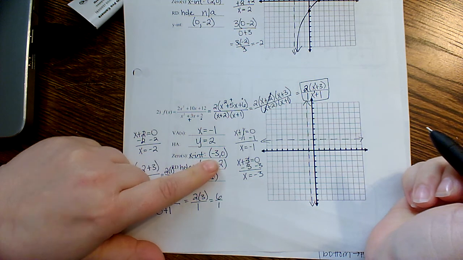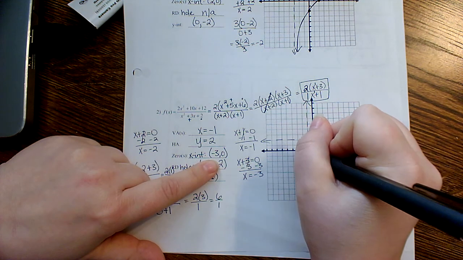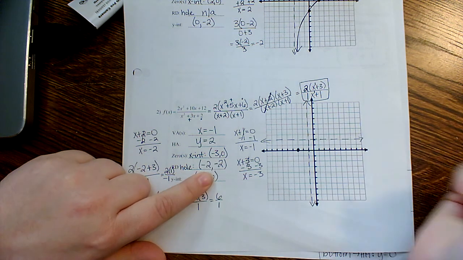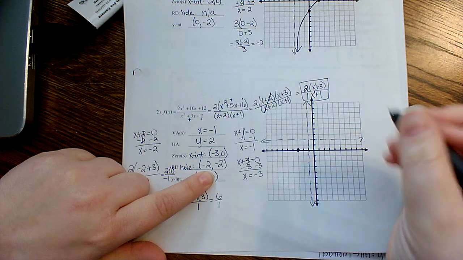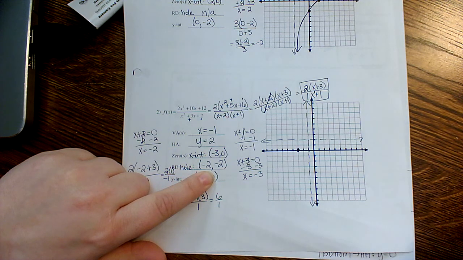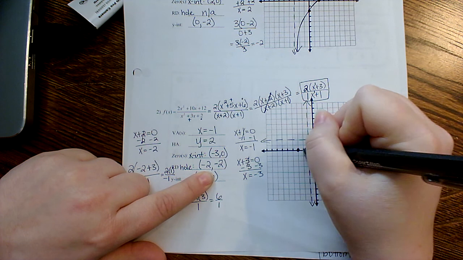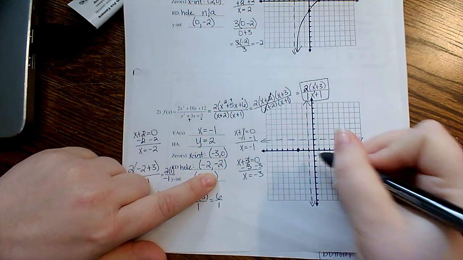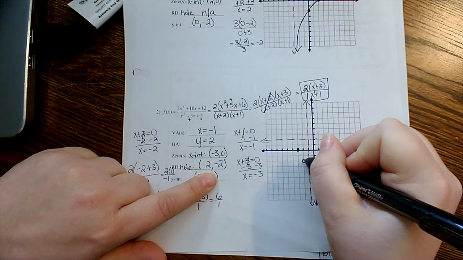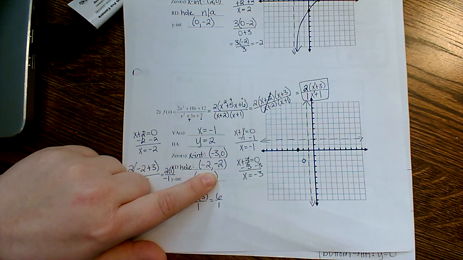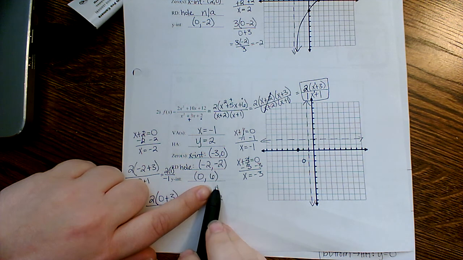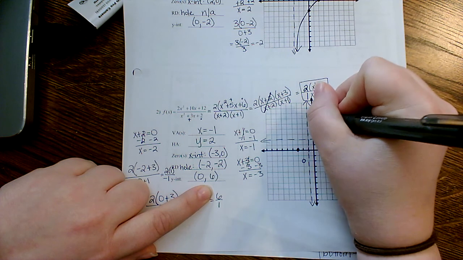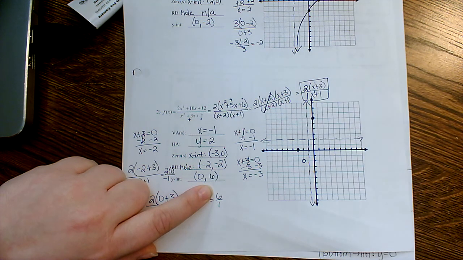Our zeros, or x-intercept, is at negative 3, 0. So 1, 2, 3, negative 3, 0 on the x-axis is the x-intercept. Ooh, we have a hole on this one. Remember, the hole is going to be a point that is open. It's going to be a gap in the graph. So negative 2, negative 2 is the ordered pair of our hole. So negative 2, negative 2, there's a hole in our graph right there. Then the y-intercept is at 0, 6. So on the y-axis, up at positive 6, that's our y-intercept.